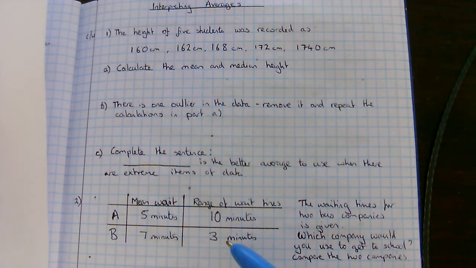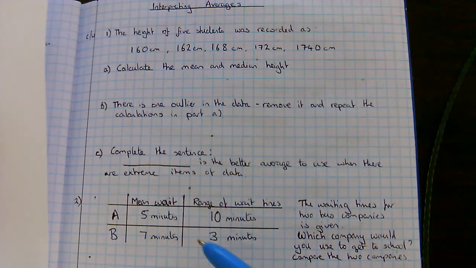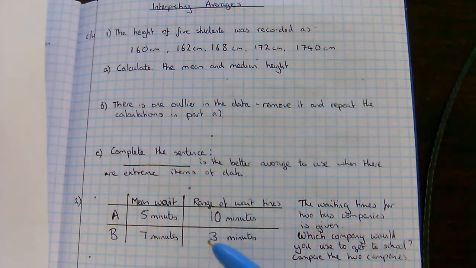What I would like you to do is to compare the 2 bus companies. Now, in a GCSE question, when it asks you to compare, you will need to write a sentence comparing which one's better on average and a sentence comparing which one is more reliable. I'd like you then to come to a conclusion about which of those 2 companies you would use to travel to school, and make sure you've got good reasoning as to why you've chosen it. Okay, pause the video now, have a go at answering those yourselves, and then we can work through the solutions in a second.